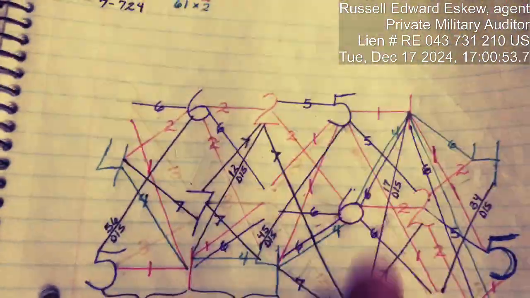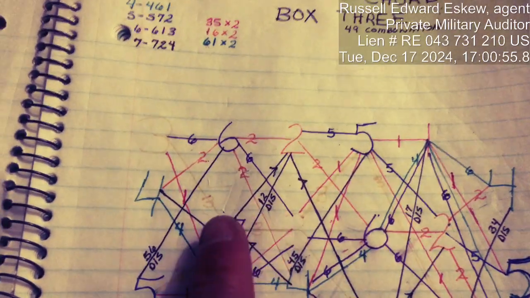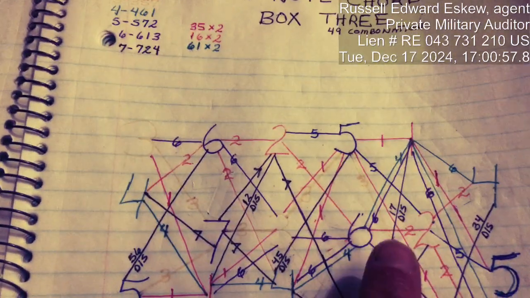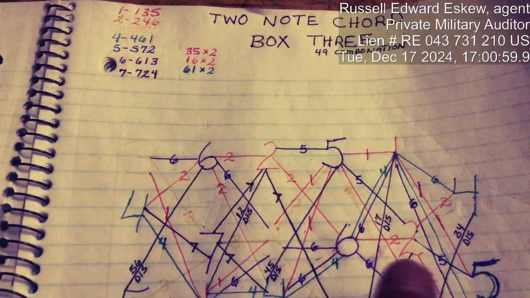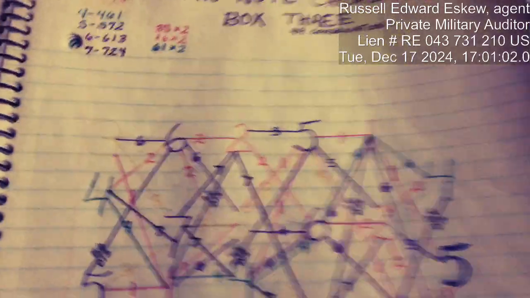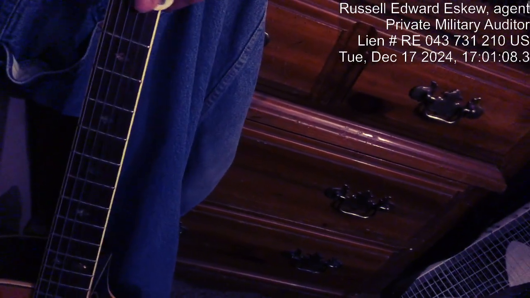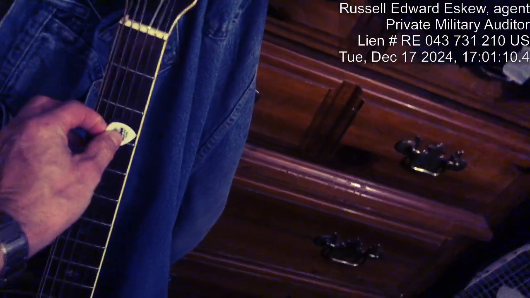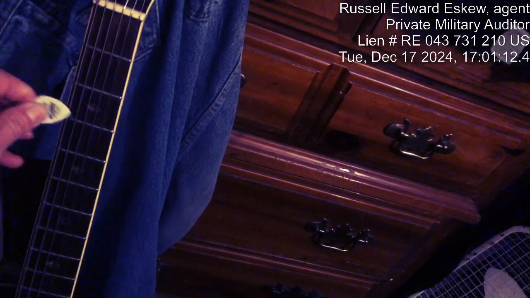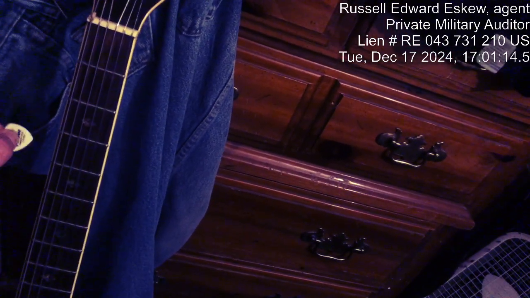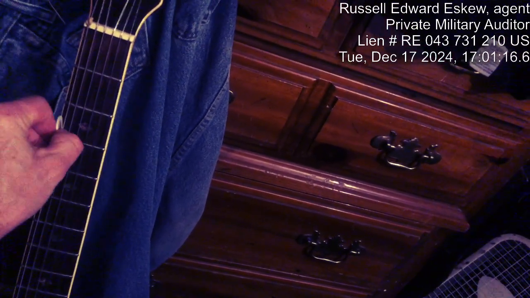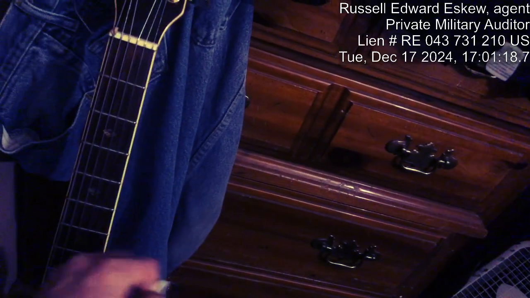These strings, guitar strings, can be played this way and this way. Forward or down, or reverse or up. See? Here's the guitar. It can be played from the first string down to the low E string, or from the low E string up to the high E string.